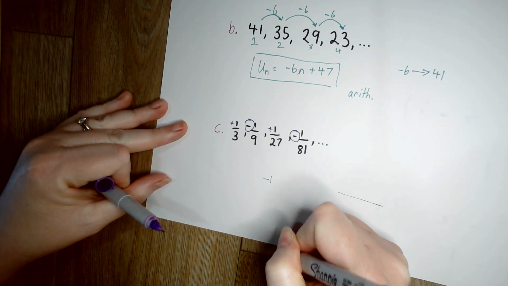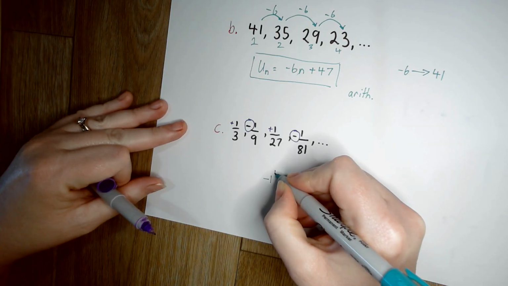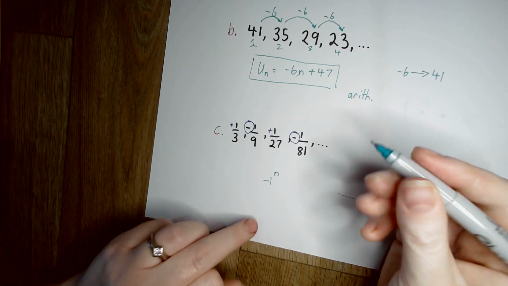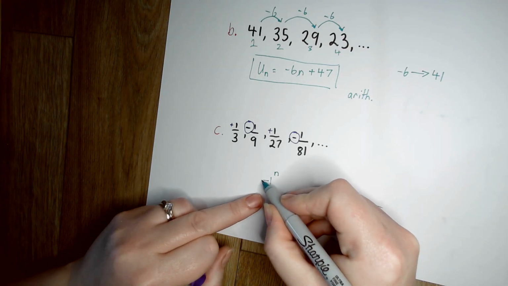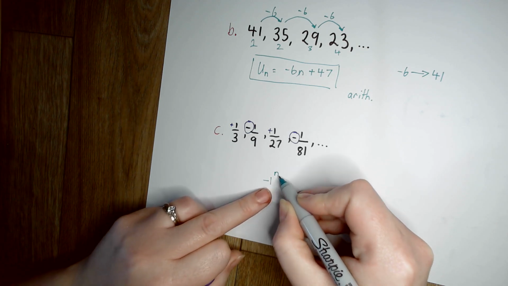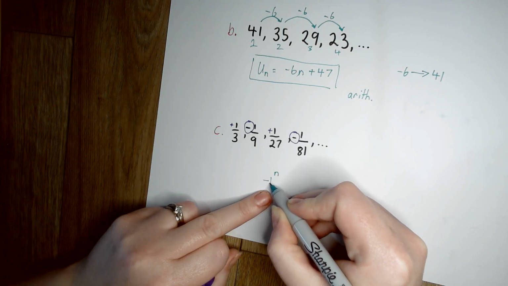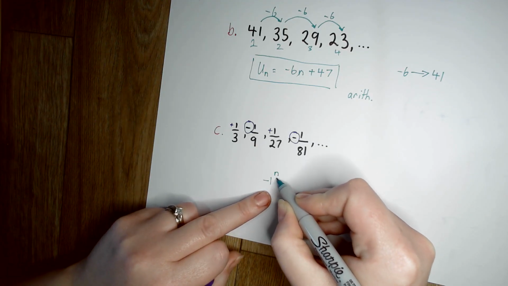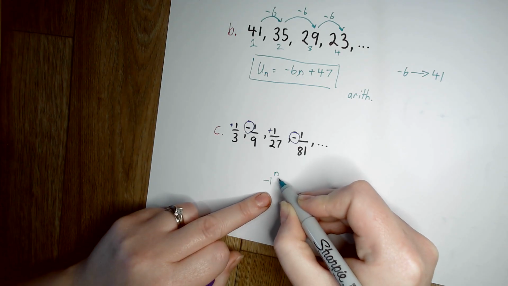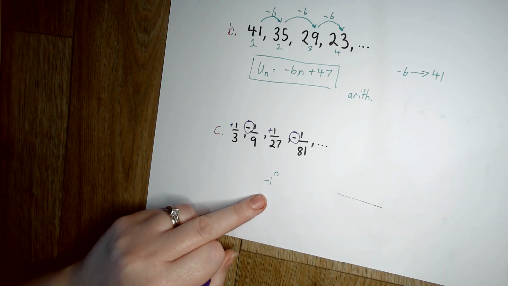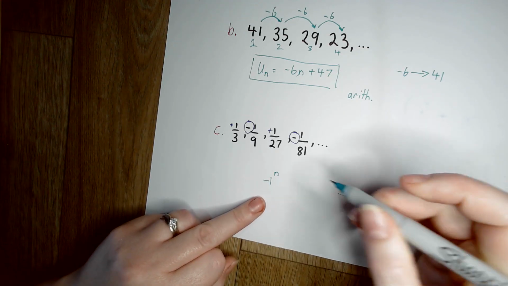And there's only one way we can really make that happen, is we can have a negative 1 to the power of n, but not just n, we want it to keep changing. Negative 1 to the power of n is going to change, because negative 1 squared would be a positive, negative 1 cubed would be negative, negative 1 to the power of 4 would be positive. So that's going to make us alternate. So we're going to start with that there.